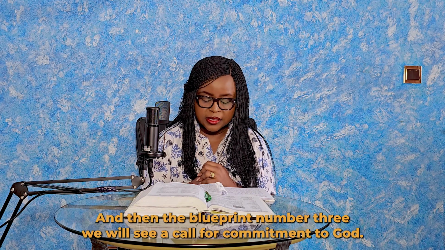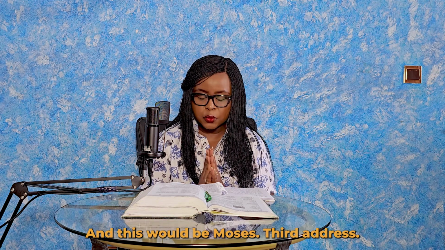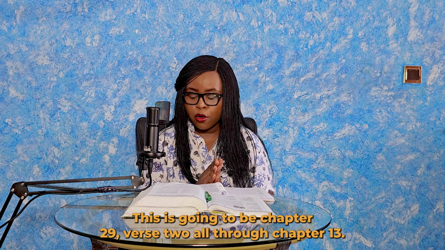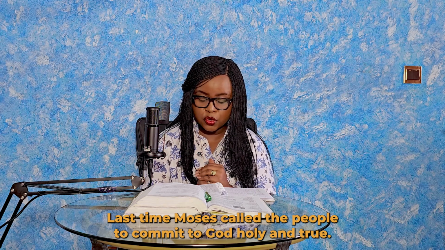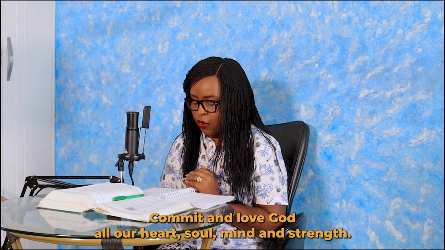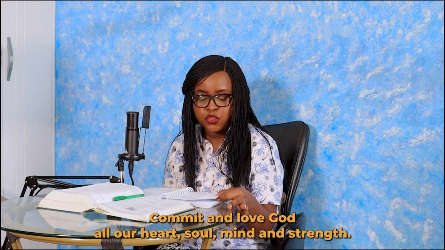And then the blueprint number 3, we will see a call for commitment to God, and this will be Moses' third address. This is going to be chapter 29 verse 2 all through chapter 30 verse 20. Moses called the people to commit to God holy and true. We should do the same, commit and love God with all our heart, soul, mind, and strength.